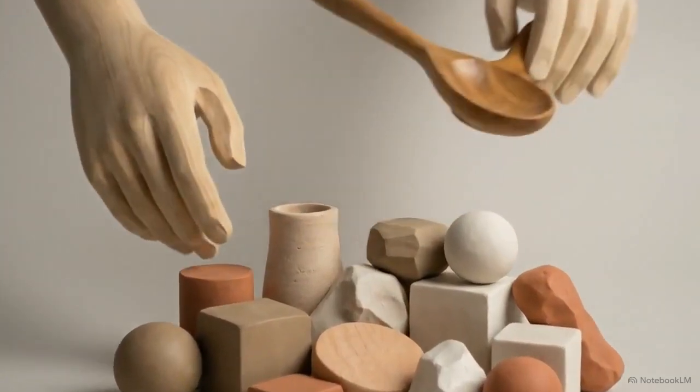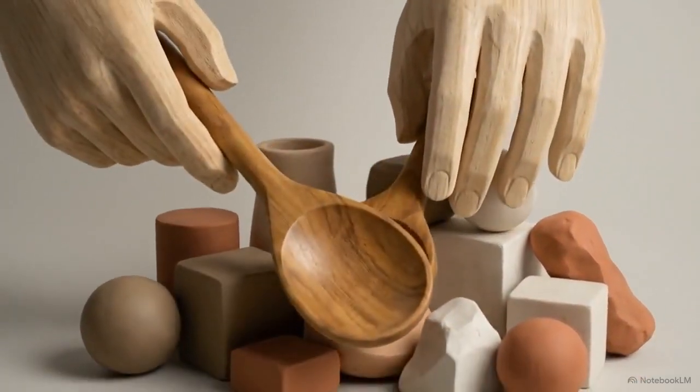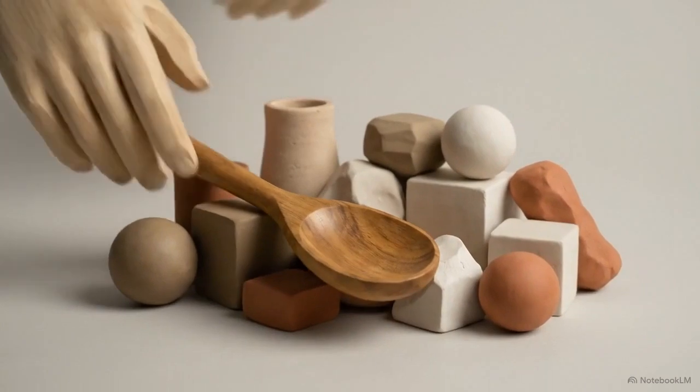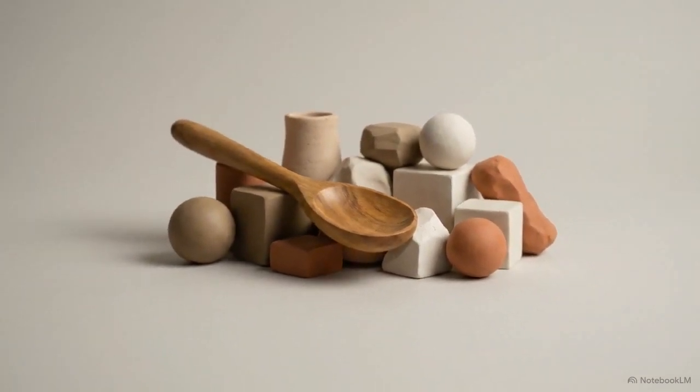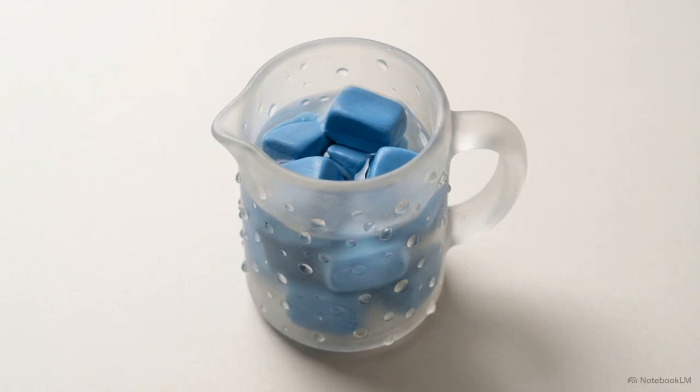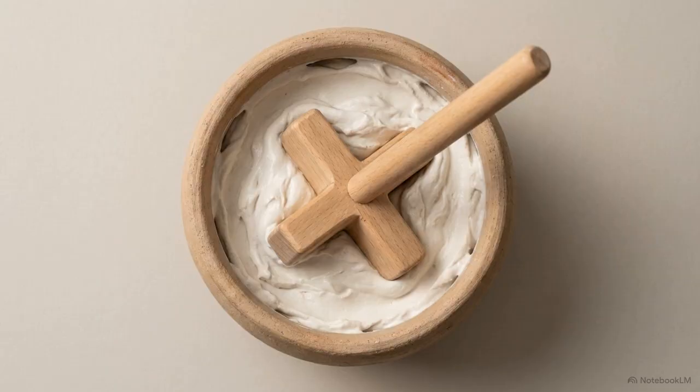Imagine you are 12 years old, tasked with preparing tonight's dinner. You have your raw ingredients lined up on the counter: a bowl of harvested rice, a pitcher of tap water, and a jar of fresh curd.